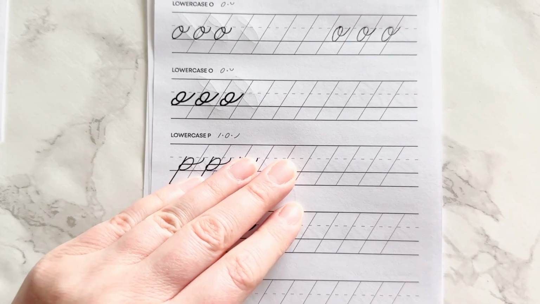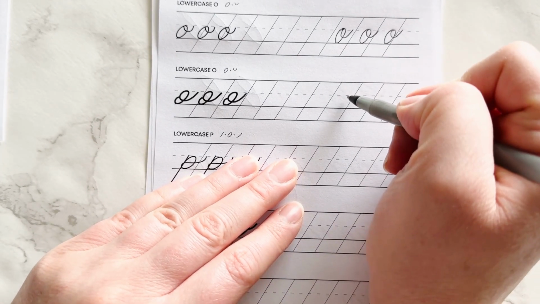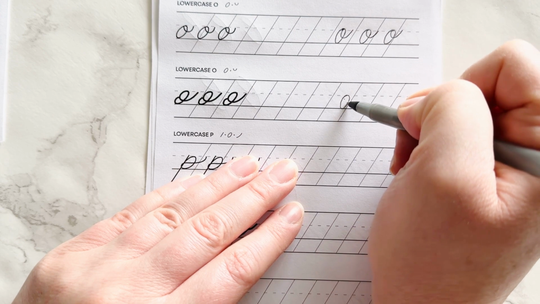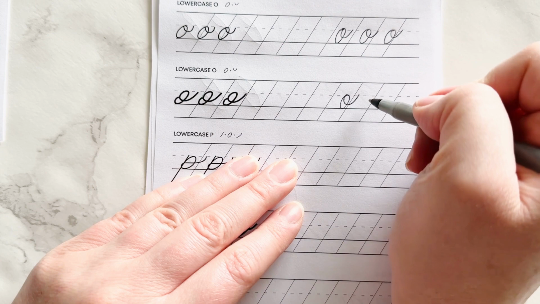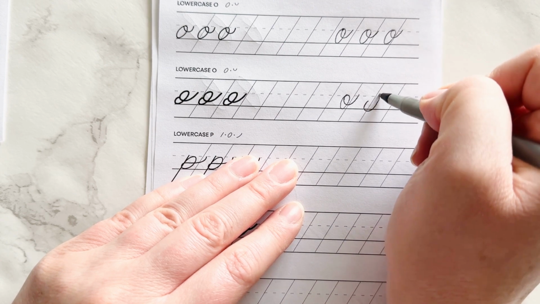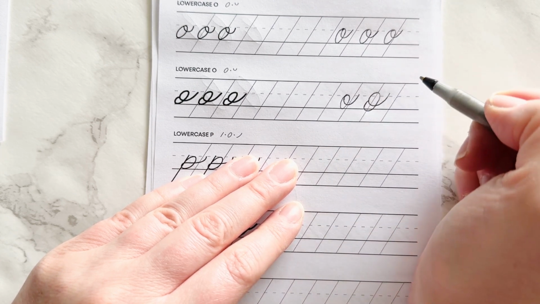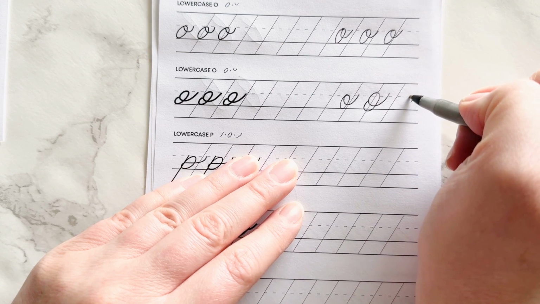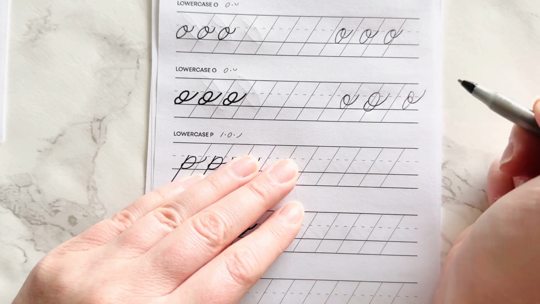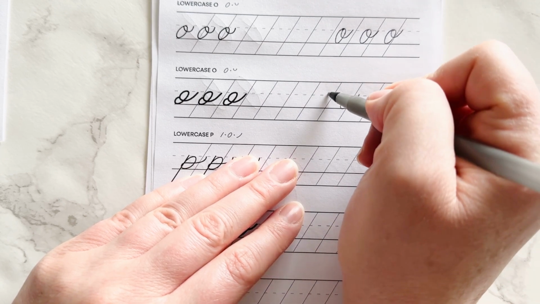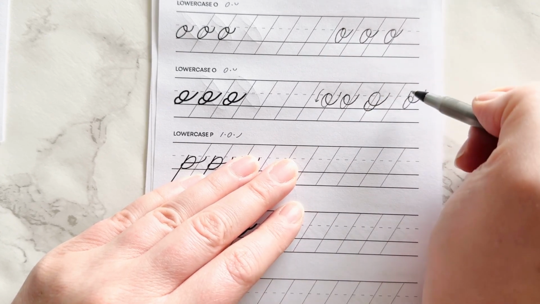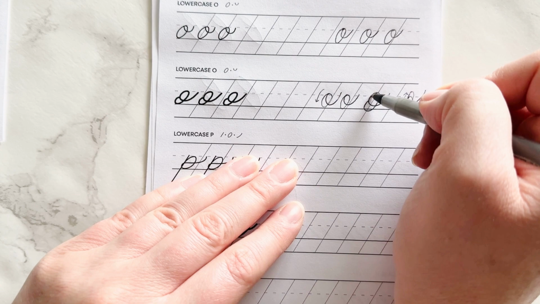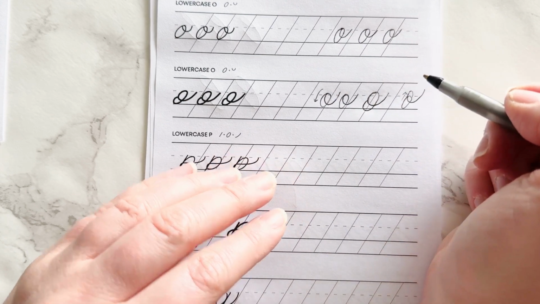For this bounced version, we can do it like this and just keep drawing. So that's one way to do it. Or you can start here and do something like that. But the idea is that we just want to make a big loop here. And it could extend more down, it could extend more up, or it could just be bigger in general.